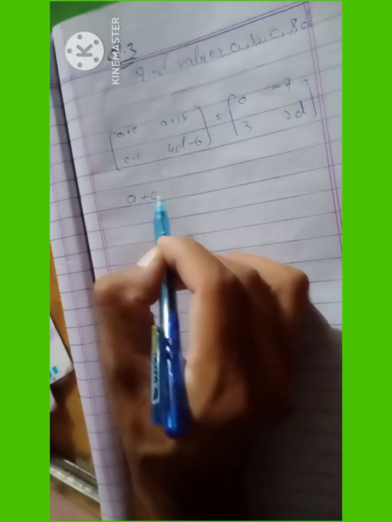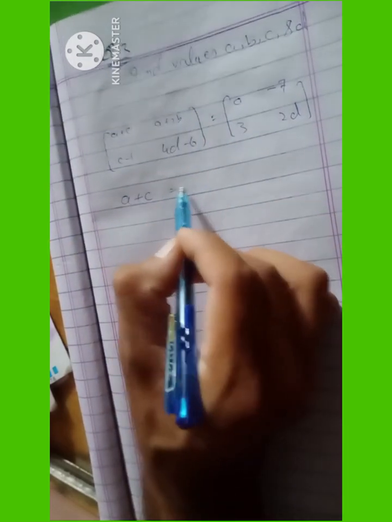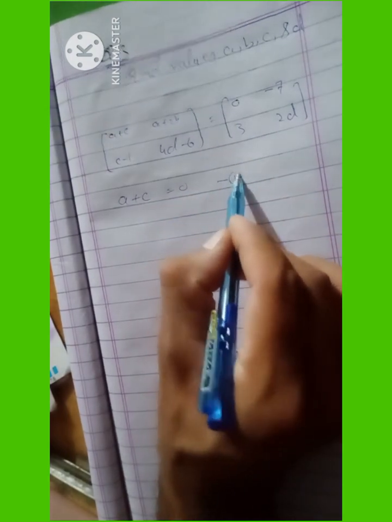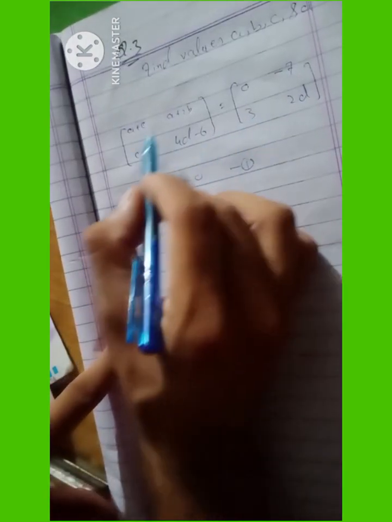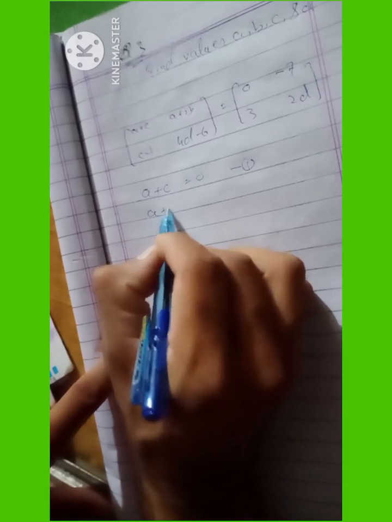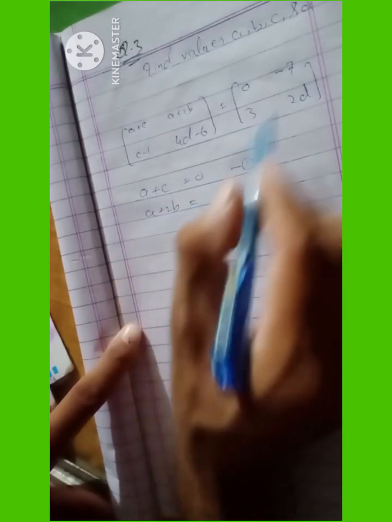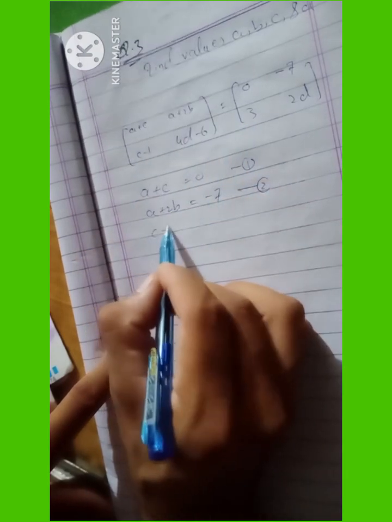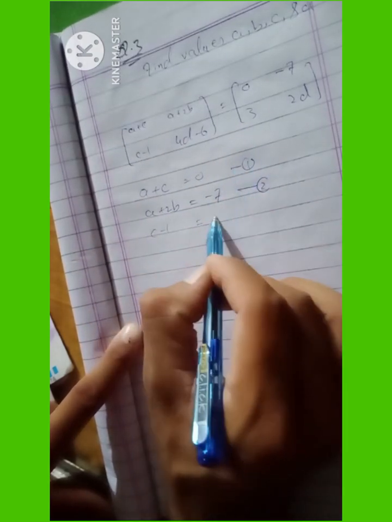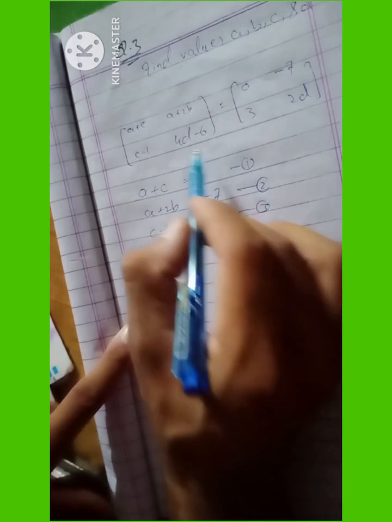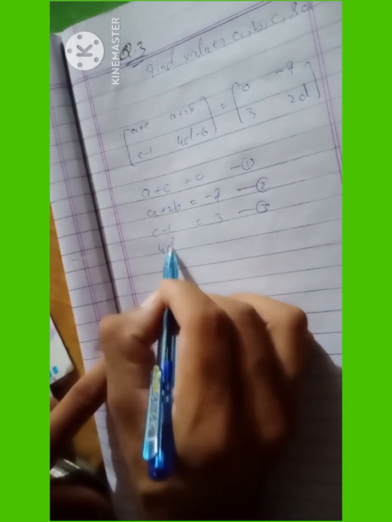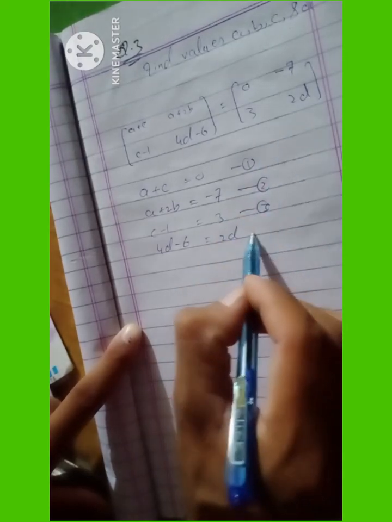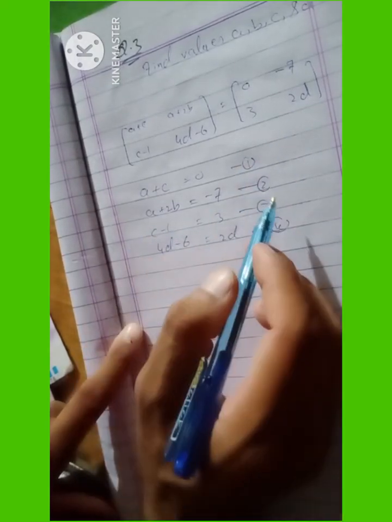Corresponding entries: A plus C is equal to 0. First entry is equal to first entry. This is equation 1. Second is A plus 2B is equal to minus 7. Third is C minus 1 is equal to 3, third equation. Fourth is 4D minus 6 equal to 2D. This is the fourth equation and we solve it.